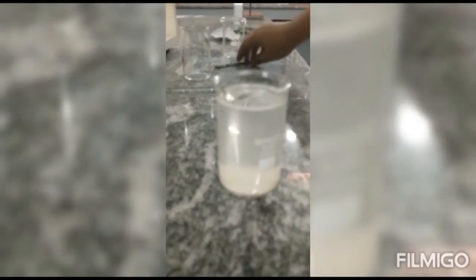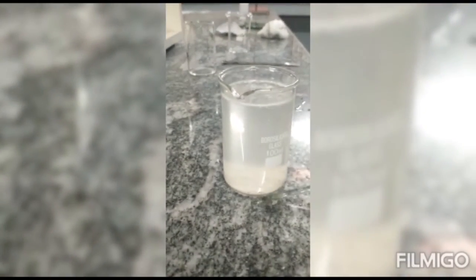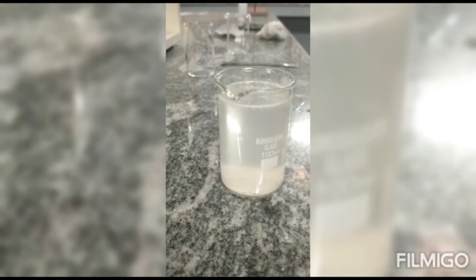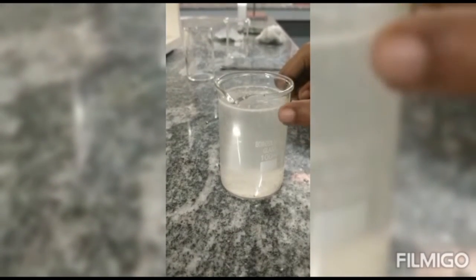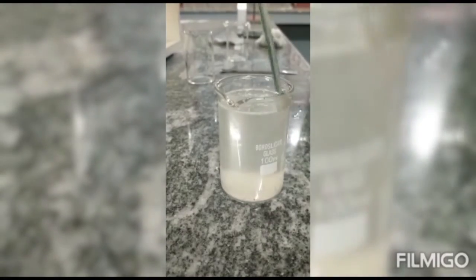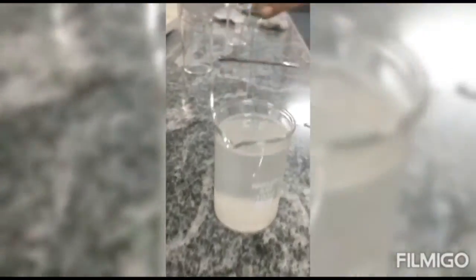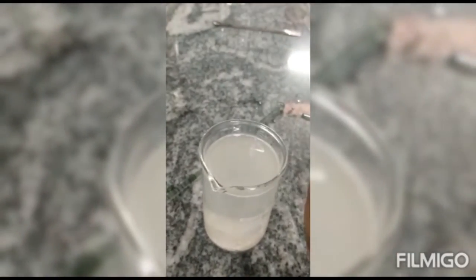Sedimented, right? The residues are sedimented below the beaker, and some waste materials are above. Can you see one white circle? Some waste is there. So we are going to separate that waste.